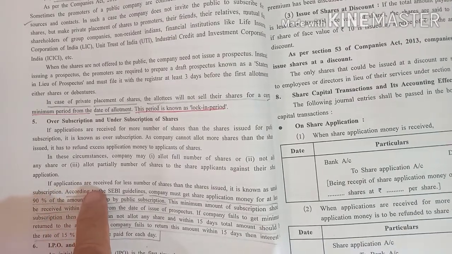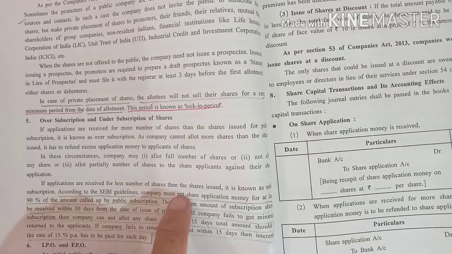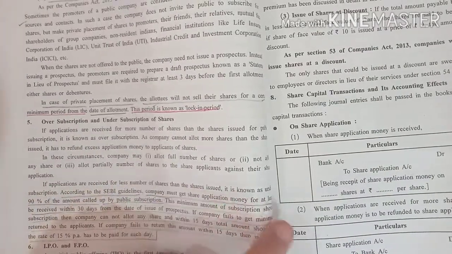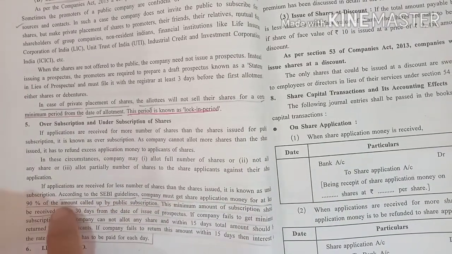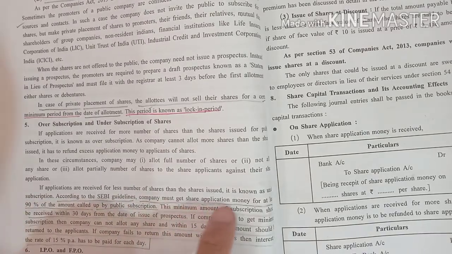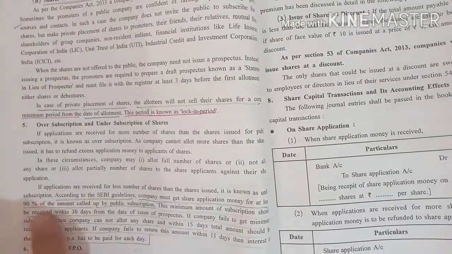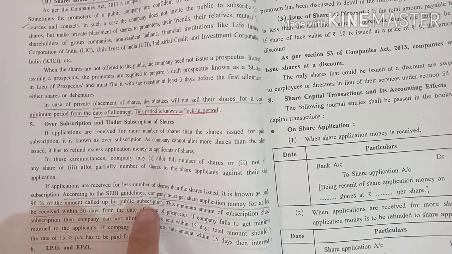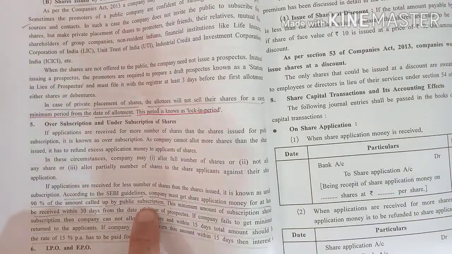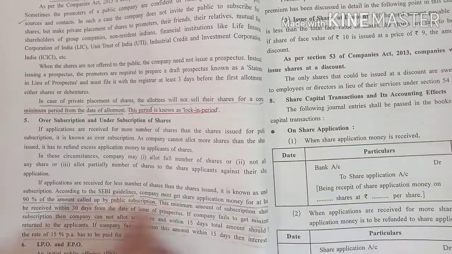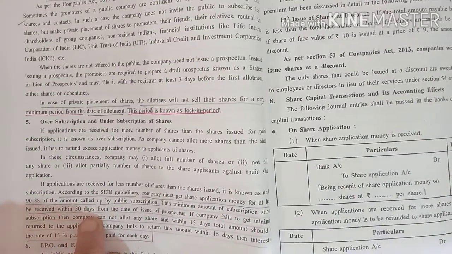If applications are received for fewer shares than the shares issued, it is known as under subscription. According to the SEBI guidelines, the company must get share application money for at least 90% of the amount called up for the public subscription. For example, if you are issuing 1000 shares, at least 900 shares should be accepted. The minimum subscription should be received within 30 days. That time limit is also given.